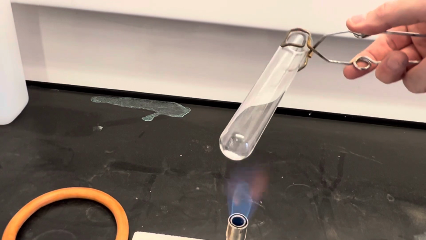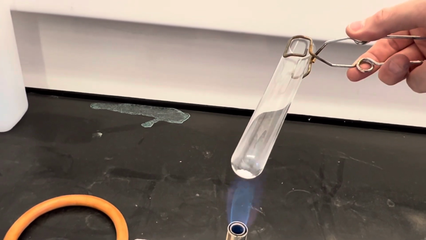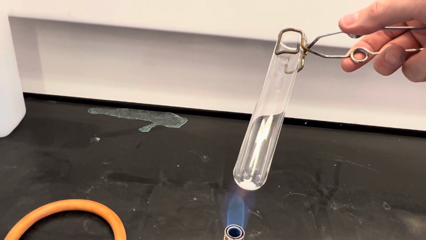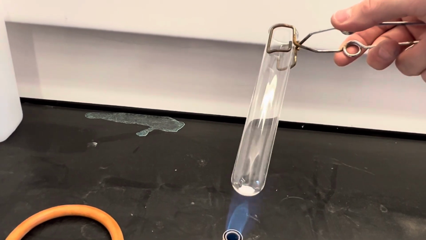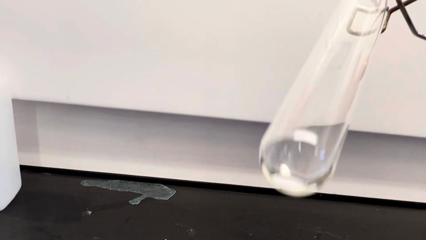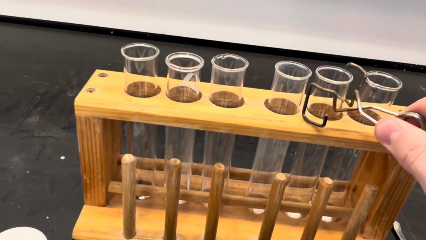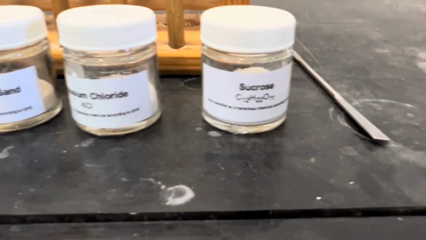So this is the potassium chloride. So that one has a high melting point. Just 1 second. Almost finished. And the last one is sucrose.